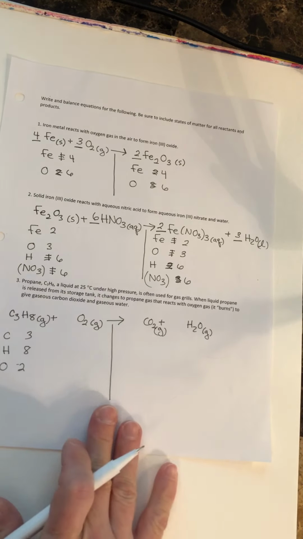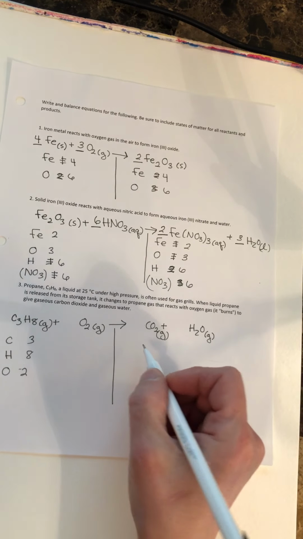Now my cat has hair on the paper. Sorry, you guys.